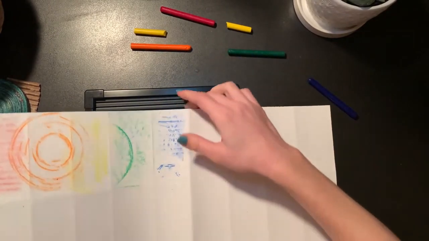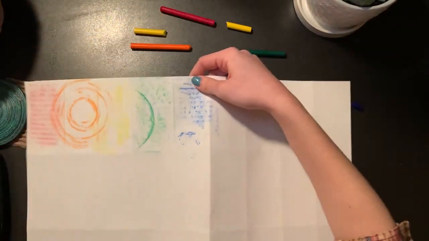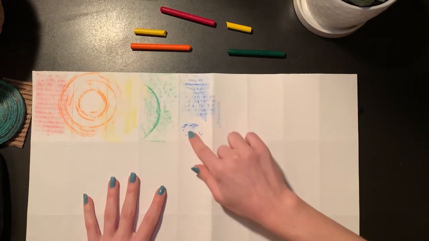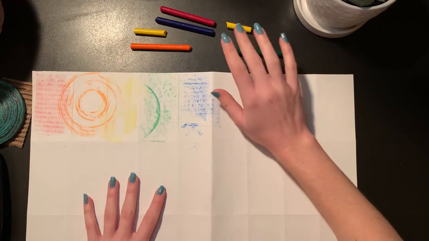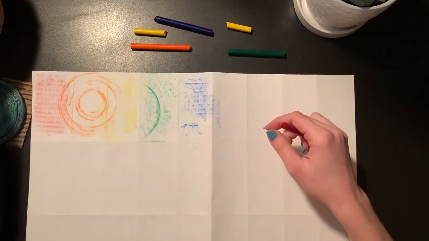There we go, nice. And now next week we are going to be adding some more color to our paper, so you don't have to worry about leaving any white space on here. That is totally okay for right now. We just want to try and get all different kinds of textures on our paper.